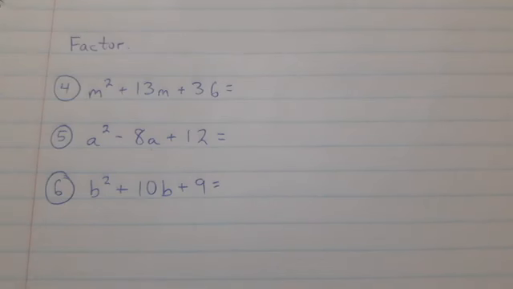I want you to try these next three problems completely on your own. The only way to get good at problems like this is just by practicing. It's one thing to watch someone do it and sort of follow along with the video. It's a completely other thing to do it on your own. So pause the video right here, find your answers, and then come back and see if you got them correct.